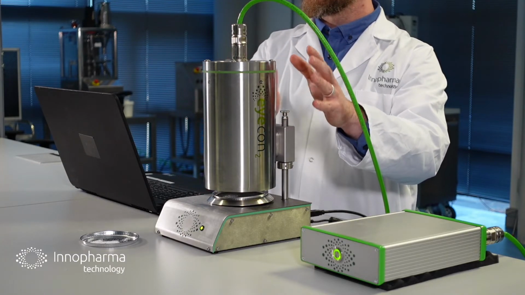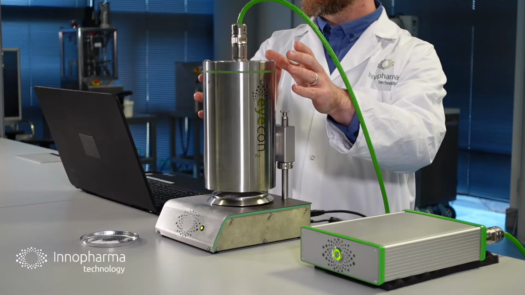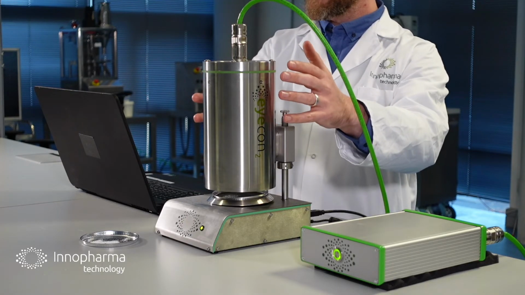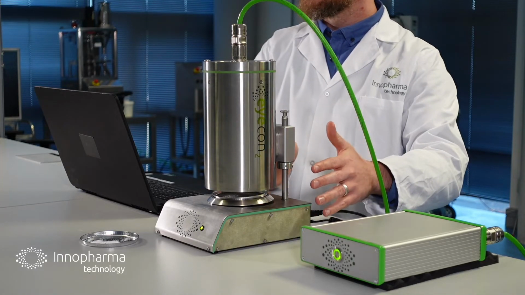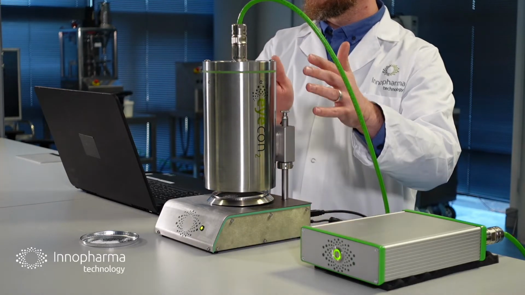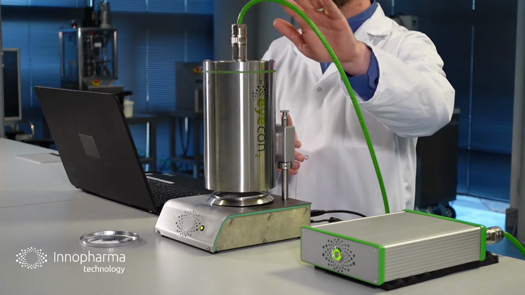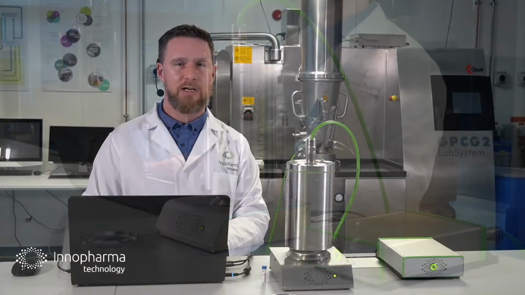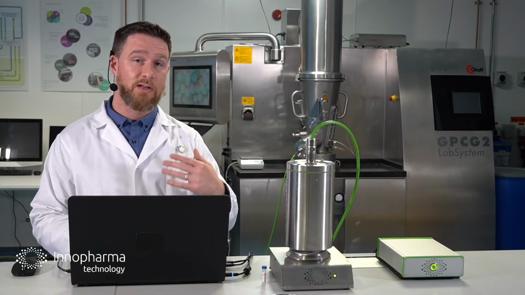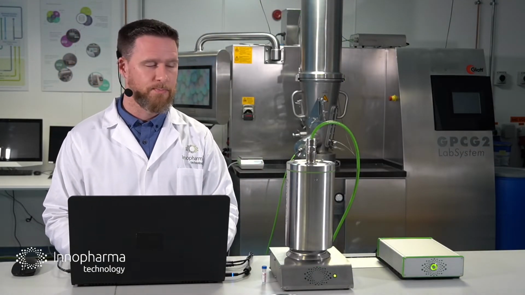It's ATEX rated, IP65, all these good things for your environments. We have it mounted here on our analytical automated stage. So this makes it a benchtop unit in this configuration. And then we have the green communication cable here running back to our connections hub, which then runs back to the laptop here with our software EyePASS that does all the heavy lifting for image analysis.